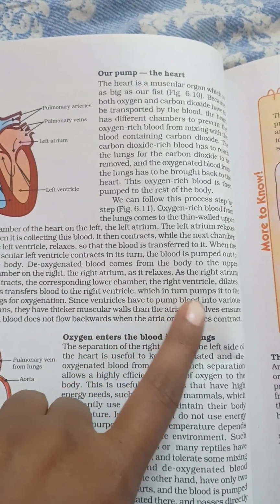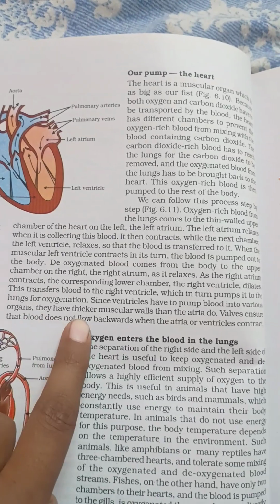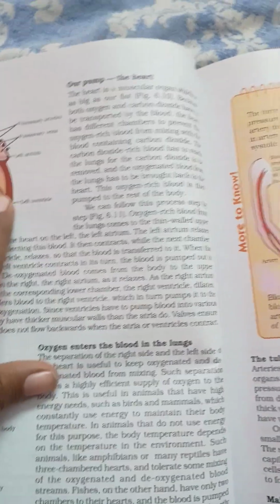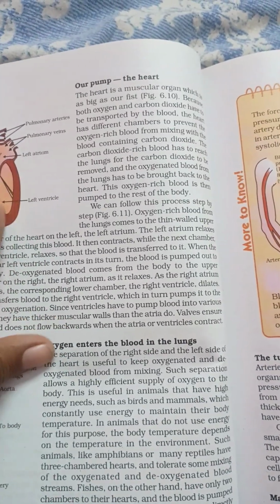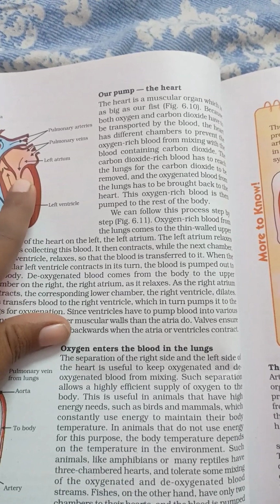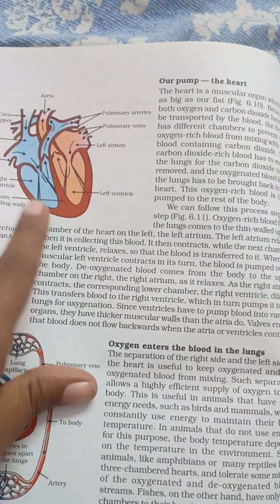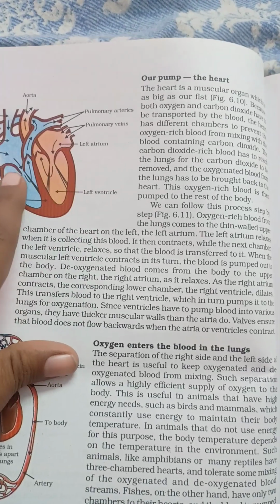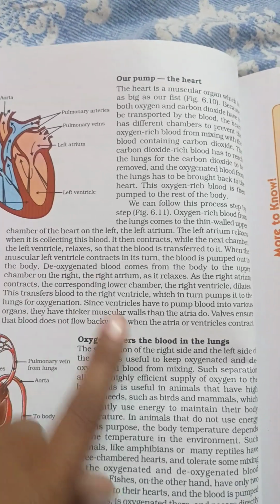Since the ventricles have to pump the blood into various organs, they have thicker muscles. So this left ventricle has thicker muscles. You see these muscles are very thick here because they need to pump the blood to all parts of the body. However, this is thinner compared to this because this will only pump to the lungs.